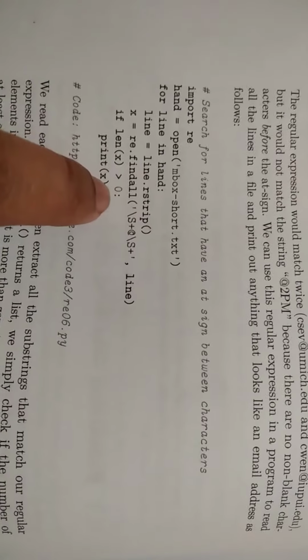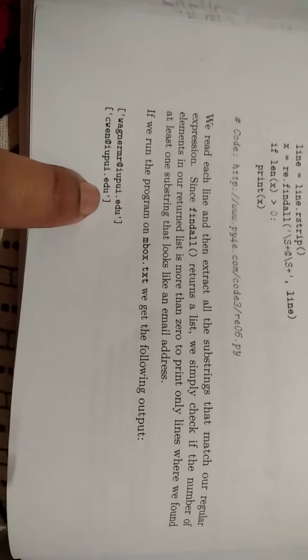But you should import the regular expression library, re.findall. Along with that, we are also checking whether the length of x is greater than 0. That means if we have an email address, only then are we going to print it like this. Okay.